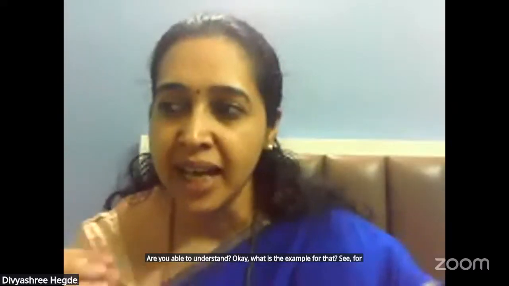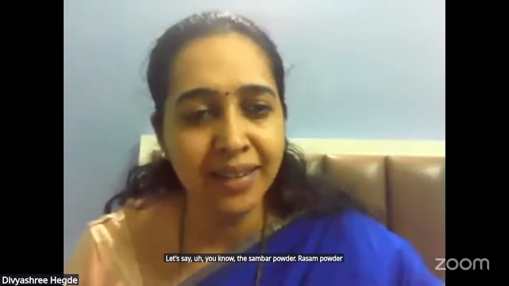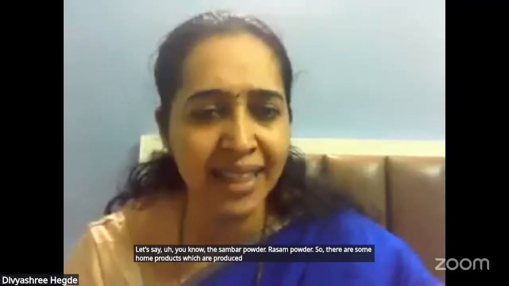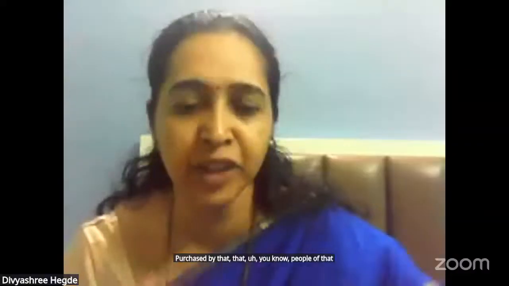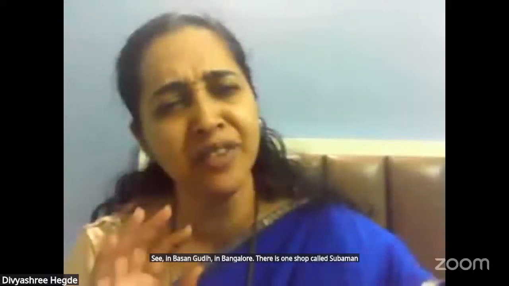What is the example for that? For example, sambar powder, rasam powder. There are some home products which are produced in that area and also purchased by the people of that area. In Basavangudi in Bangalore, there is one shop called Subbamma Angadi. It's a very old shop which works only for 3-4 hours. A limited amount of sambar powder is made, produced by the localites and sold by the localites. Nobody from Kerala or Andhra Pradesh would come and buy it from her. So it is a local market. Am I clear?